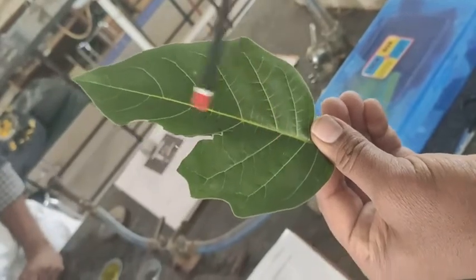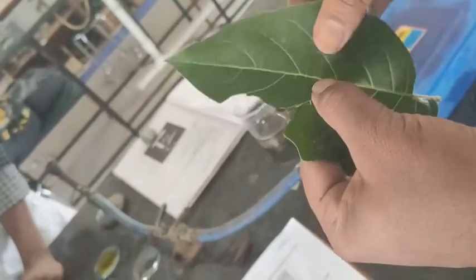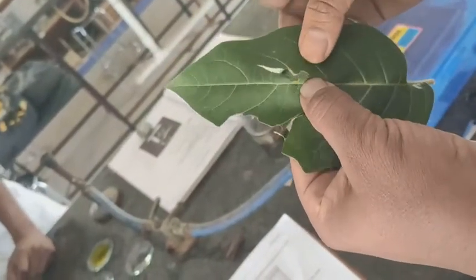Then you have to cut the section in this way. You have to cut it properly. This is about your section.